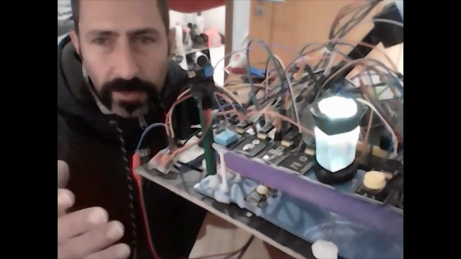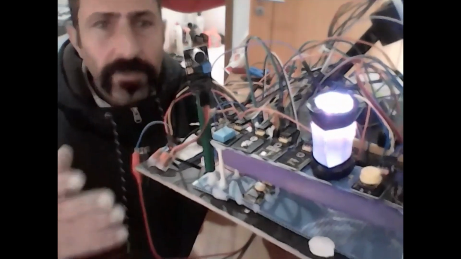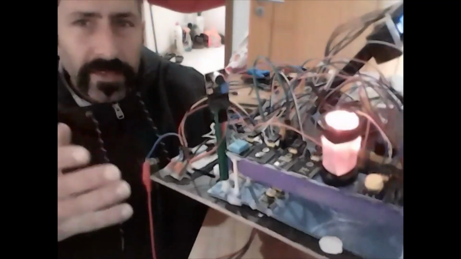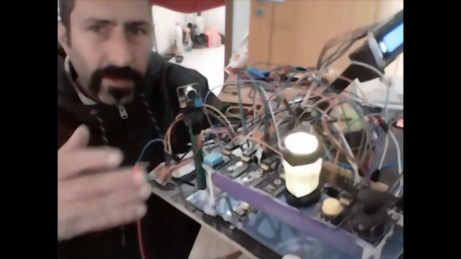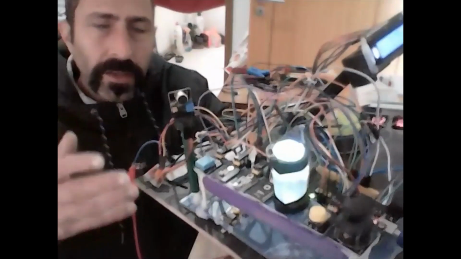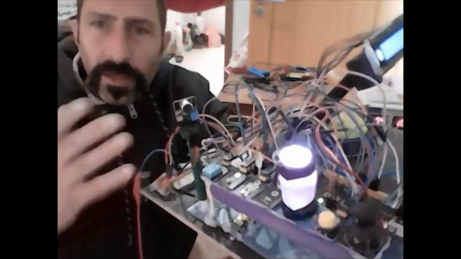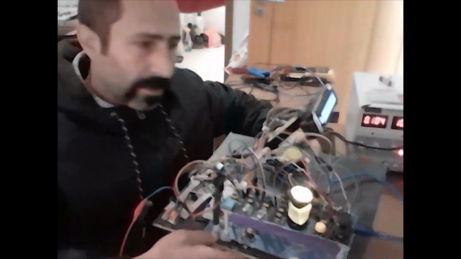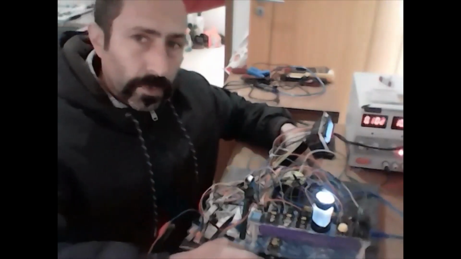calculating how much time has passed, counting the seconds and dividing that time into minutes, hours, days, months and years. This little module does it all by itself. The thing is that it communicates with the Arduino through I2C, which is a communication protocol.